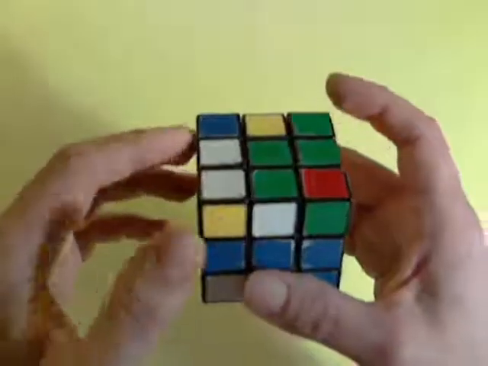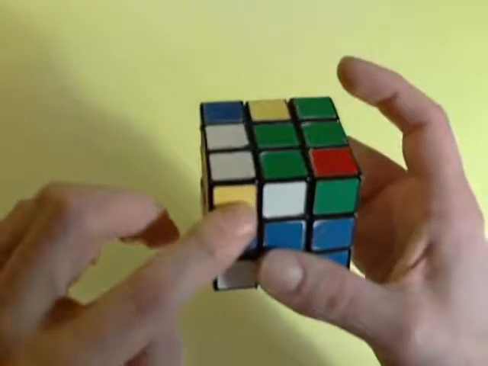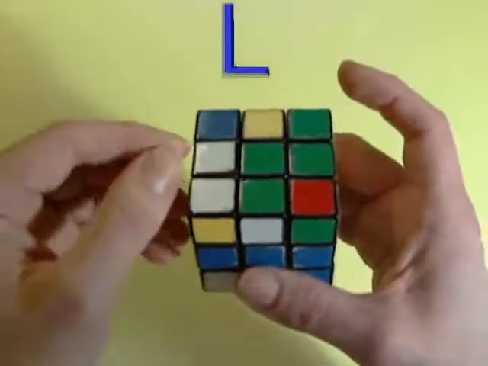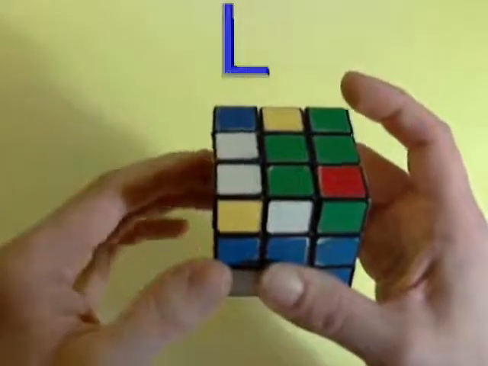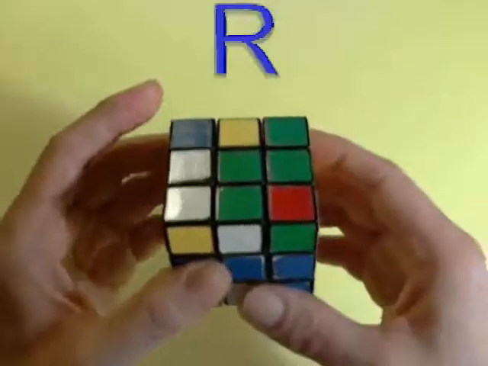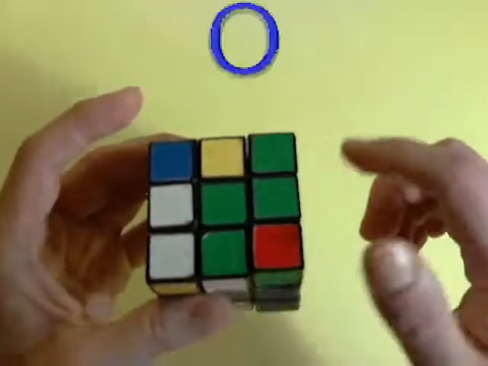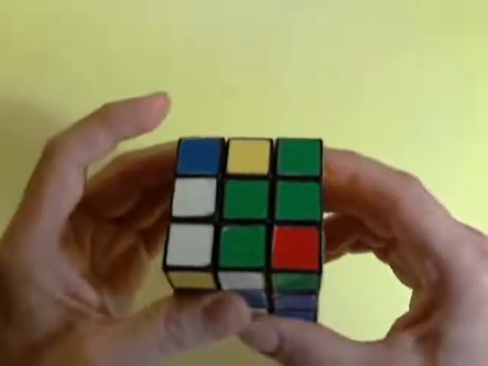A corner that needs to be twisted counterclockwise, like this one here, is considered to be a left-hand turn and is indicated by the letter L. One like this, it needs to be turned clockwise, is considered a right-hand turn, and a correctly oriented one like this is indicated by a long O sound.